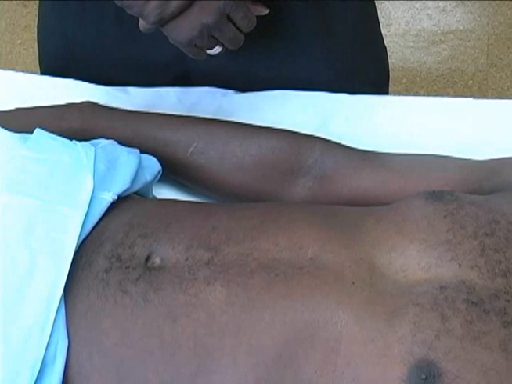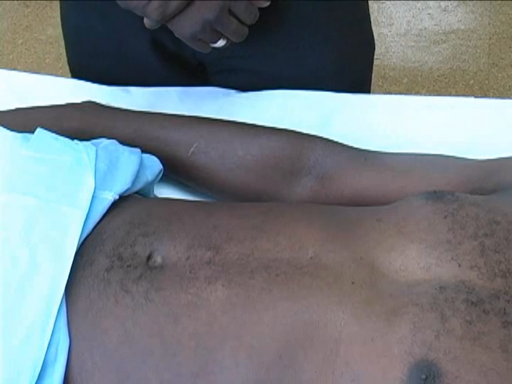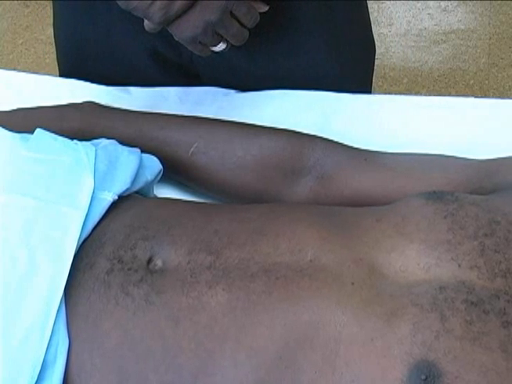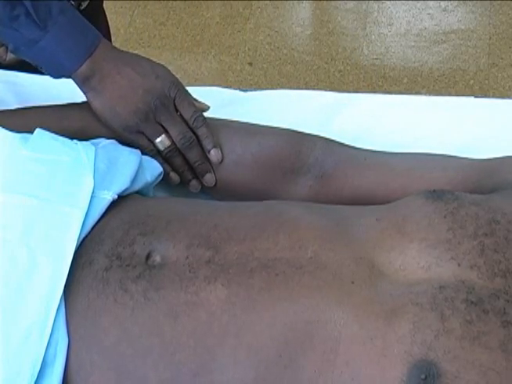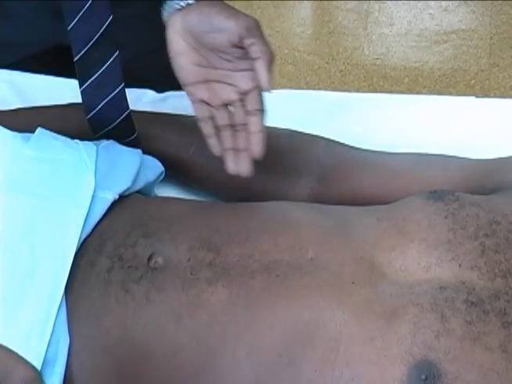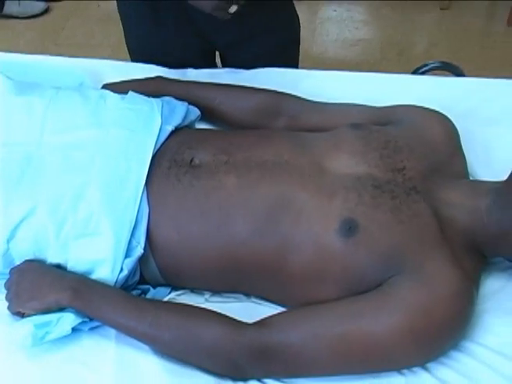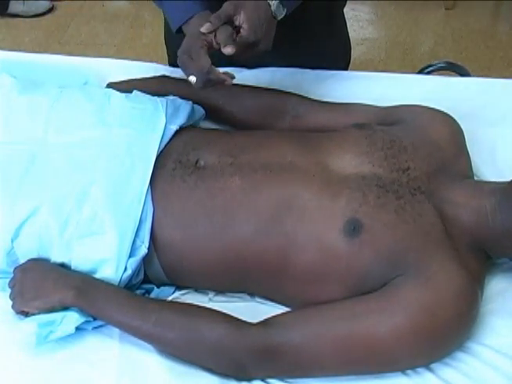Tests for fluid in the abdomen. There are 3 tests for fluid in the abdomen. One is to observe for bulging at the flank, because with the patient supine, any fluid will accumulate in the flank. Now examine for the presence of a fluid wave. Have the patient lie in the supine position.